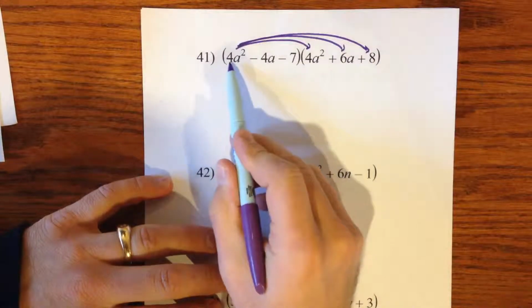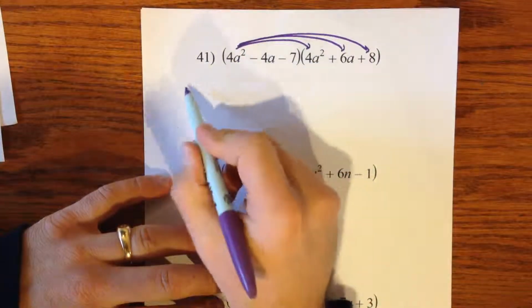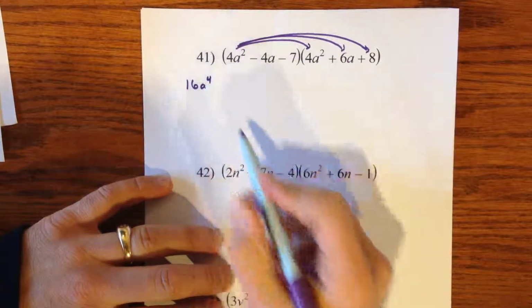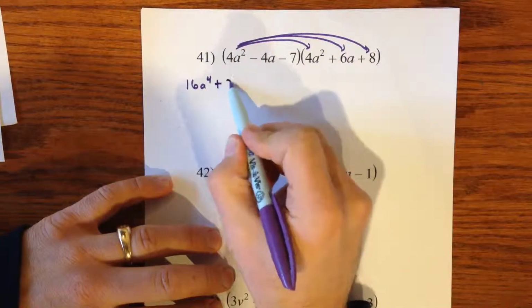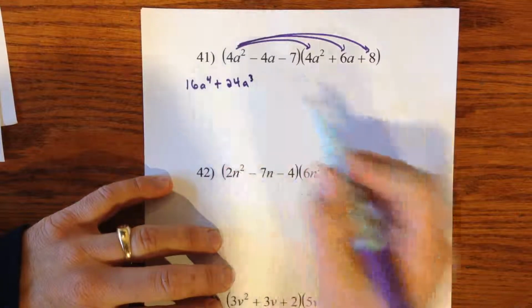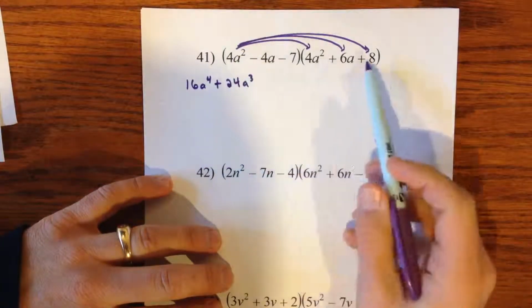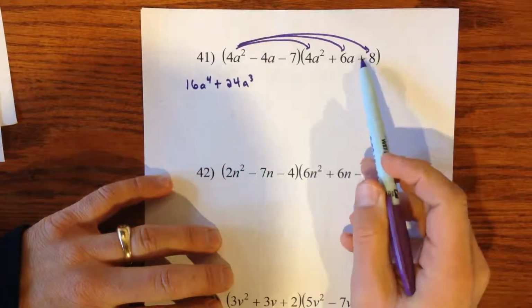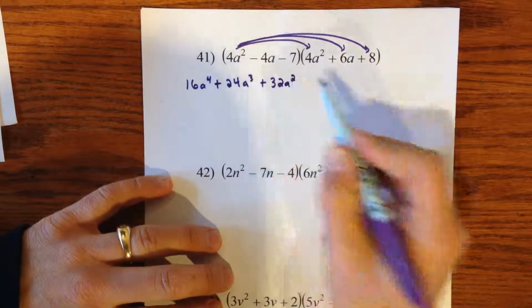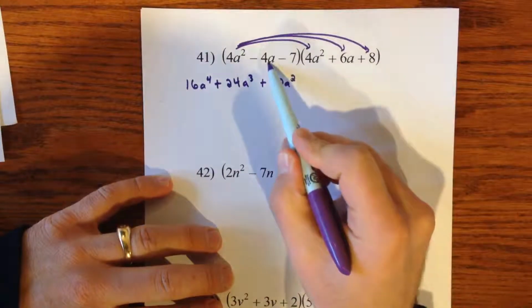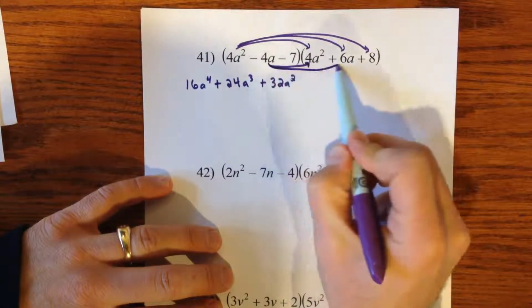So 4a squared times 4a squared is 16a to the fourth. 4a squared times 6a is 24a cubed. And then 4a squared times 8 is 32a squared.